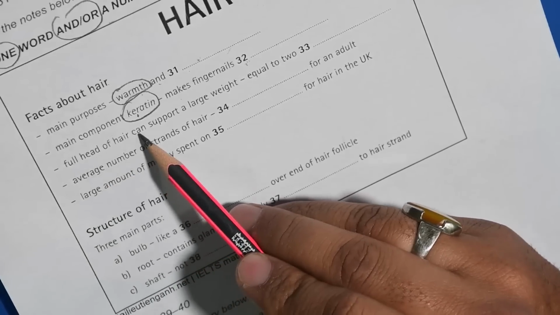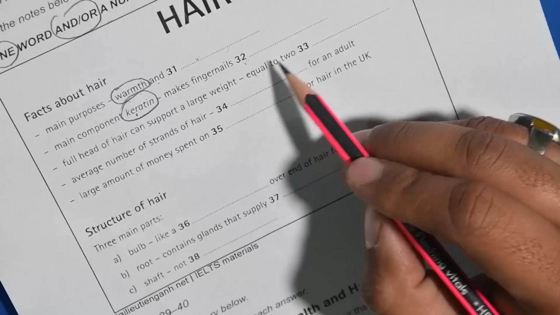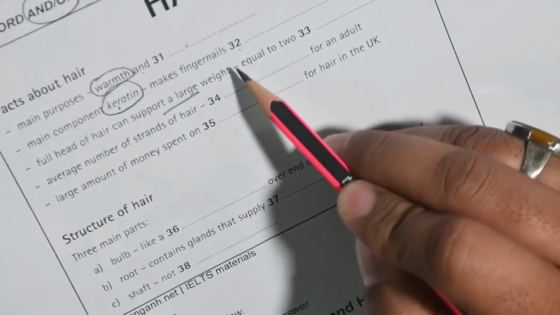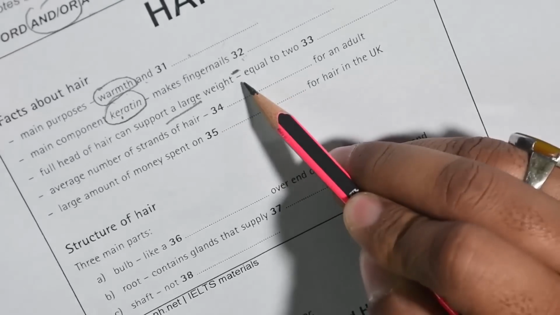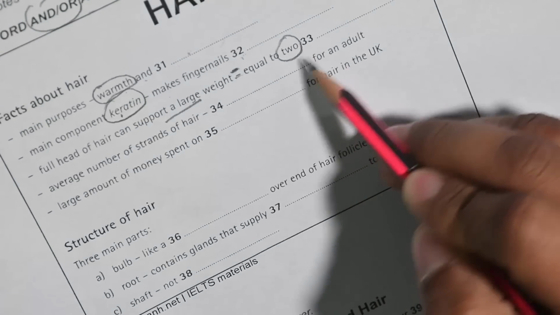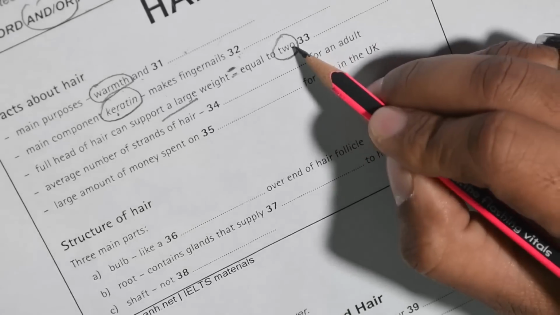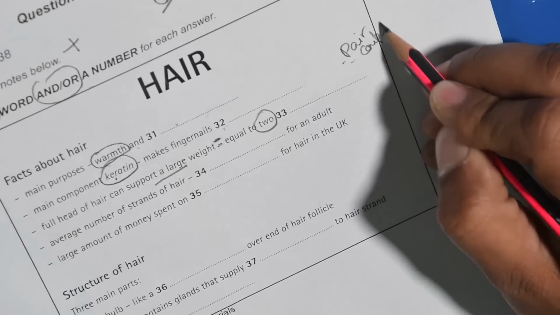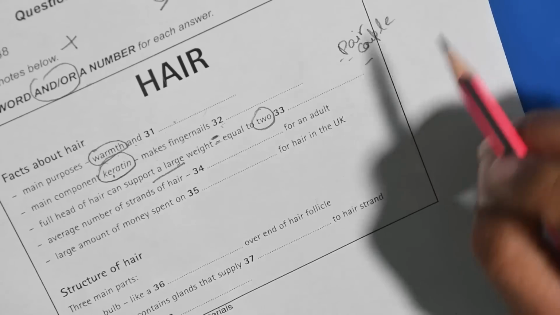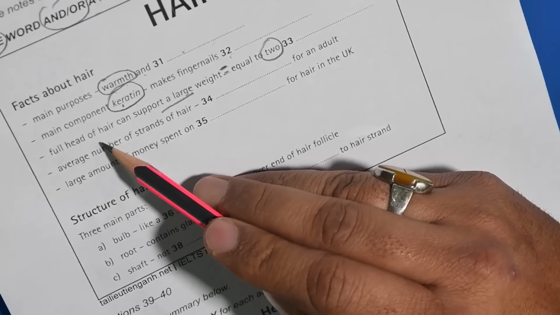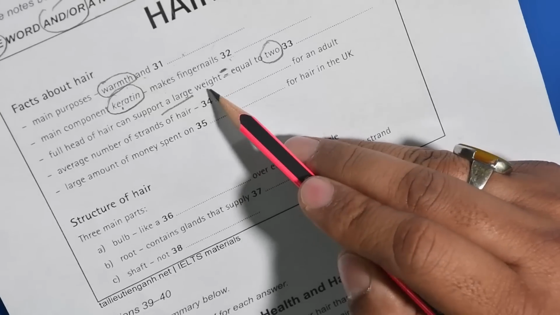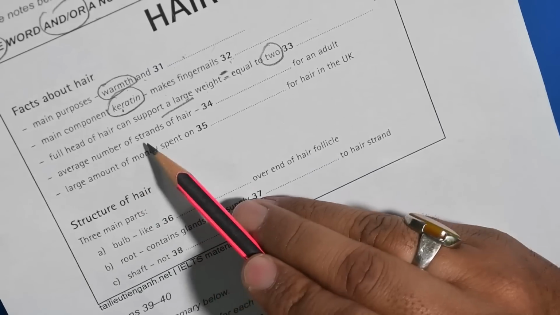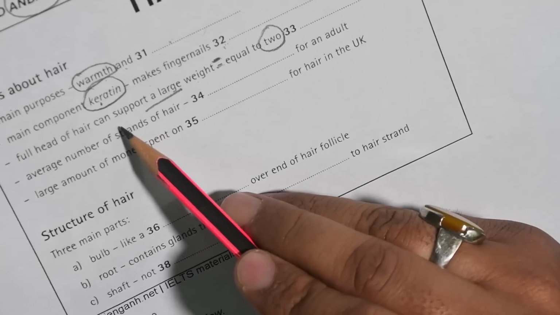Next, full head of hair can support a large weight equal to 2. Full head of hair can support a large weight. Now that large weight is equal to what? 2, and there can be something. It's 2 in number. Now they can use the word 2, they might use the word pair, they might use the word couple, or they might use some other word, right? So actually full head of hair can support a large weight and that weight is equal to 2 kgs or 2 something.